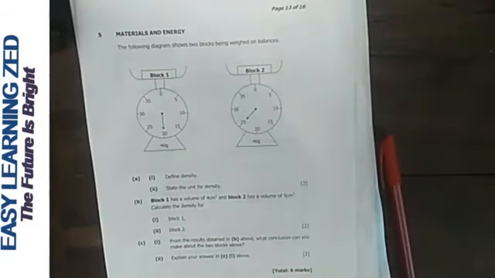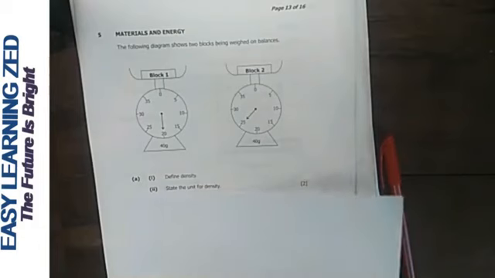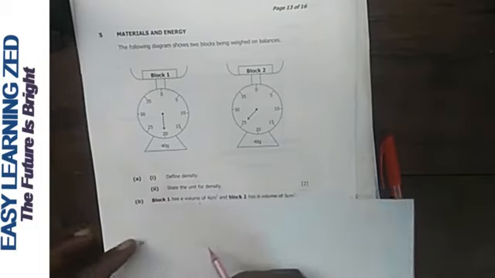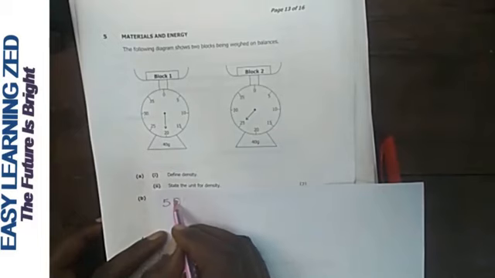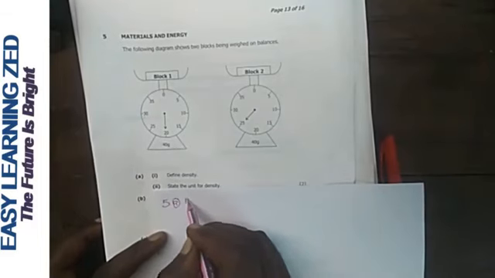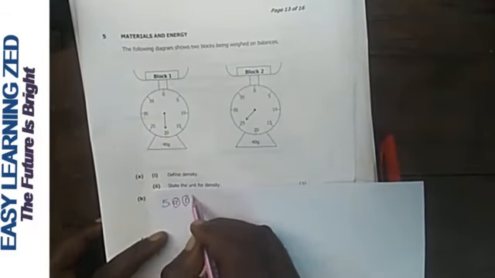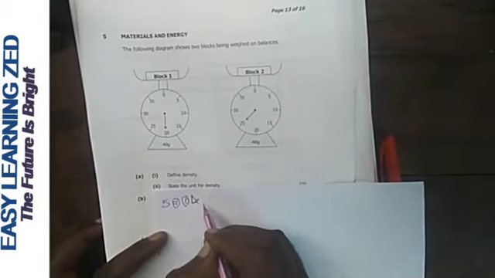The first question, question A, is to define density. We're saying density is mass per volume. So let me write 5A, then define what density is.